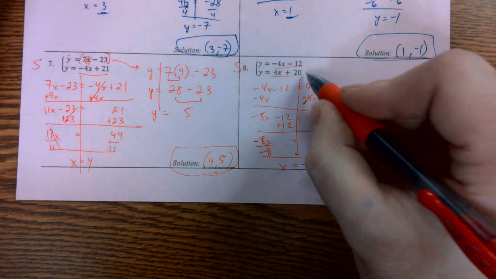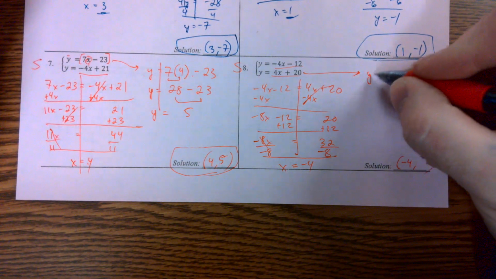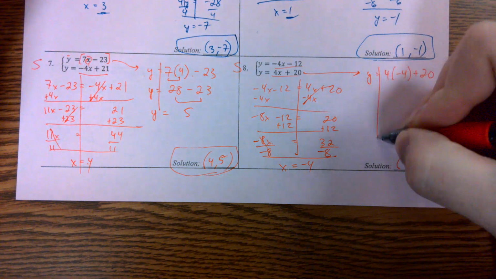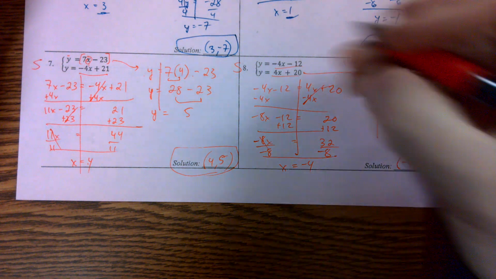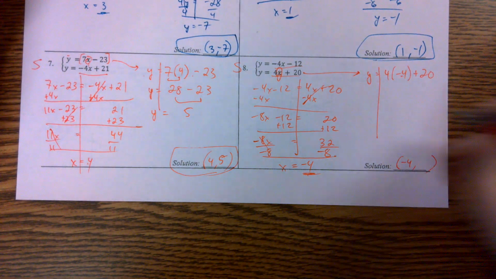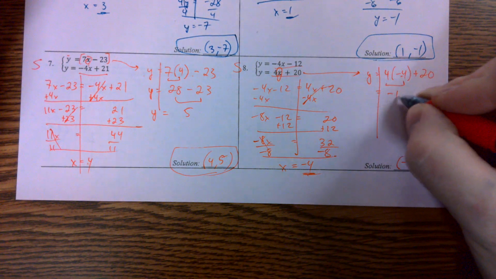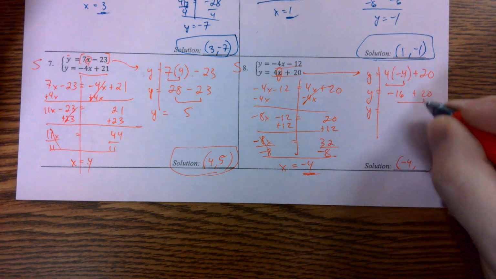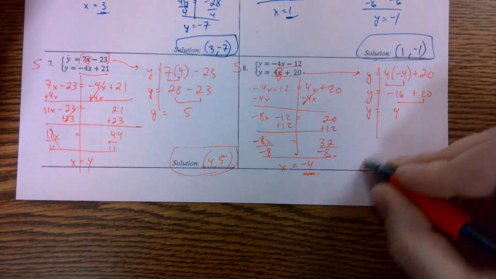Halfway done. This time I'll take my second equation, why not? Plug that x value in and solve. So this x came out, this negative 4 goes in. 4 times negative 4 is negative 16, and negative 16 plus 20 is just positive 4.